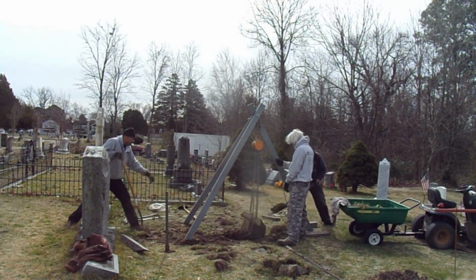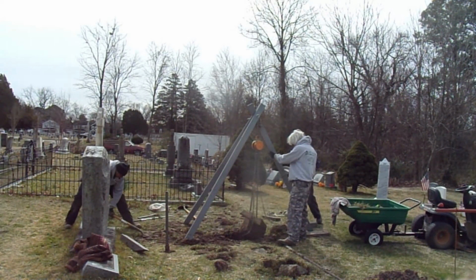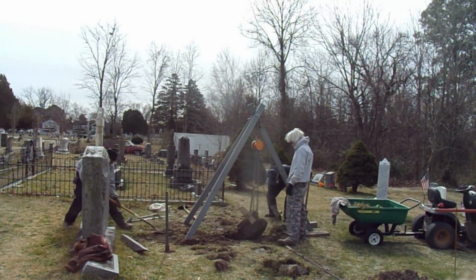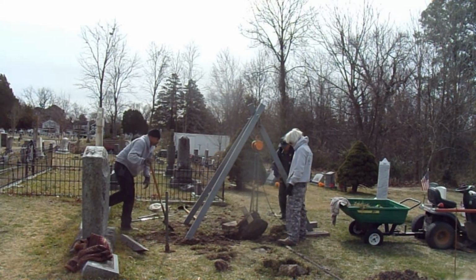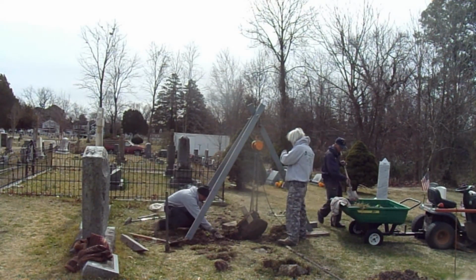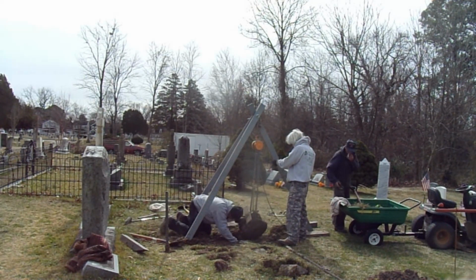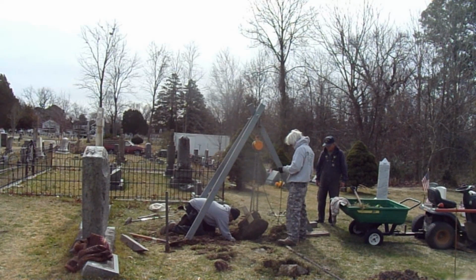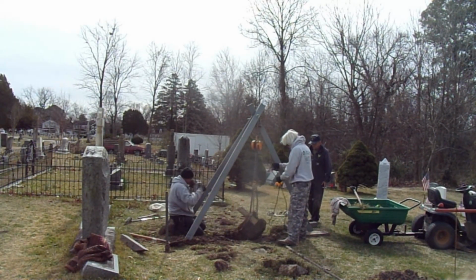I did run that concrete block if we want to. We can sit right here. And we don't have to just because we have so much dirt. Set her stone on that.